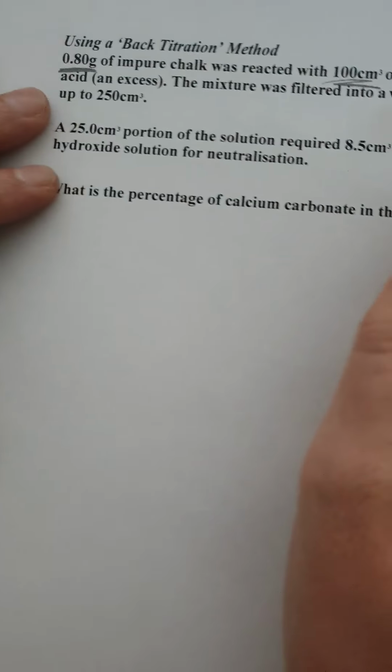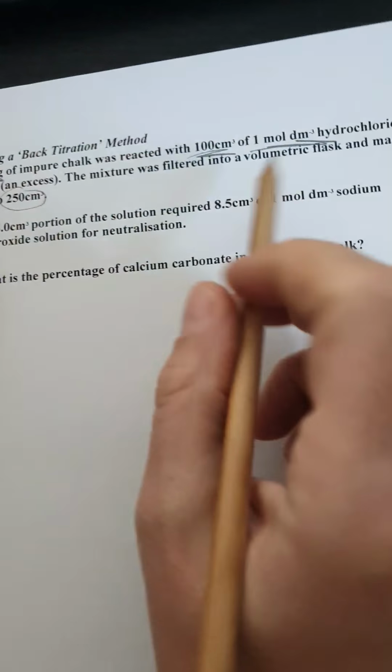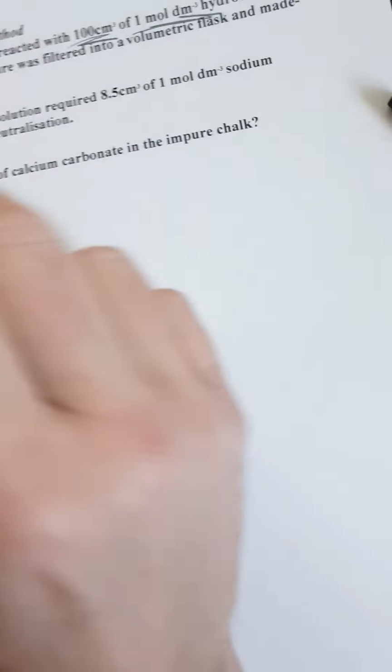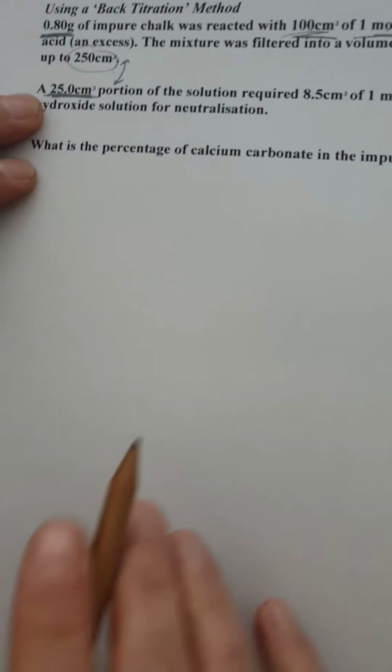The mixture was put in a volumetric flask made up to 250. Now, even though it was put up to 250, the number of moles here won't change because that's literally just adding water. But 25 centimeters cubed of it was taken out. Now that is a big thing to make note of because that is a tenth of it coming out.